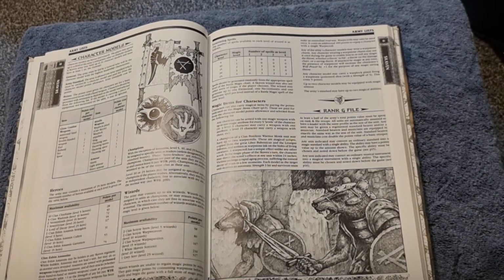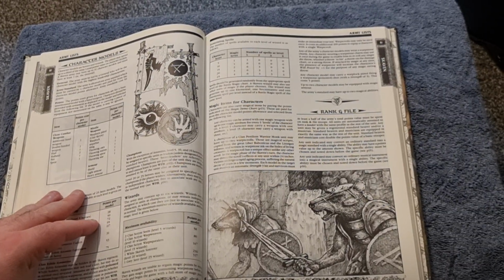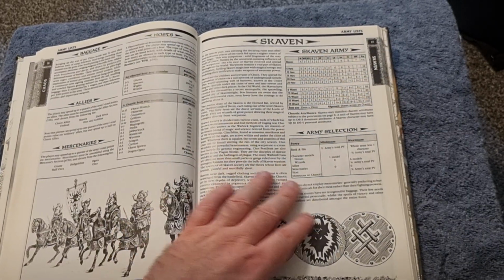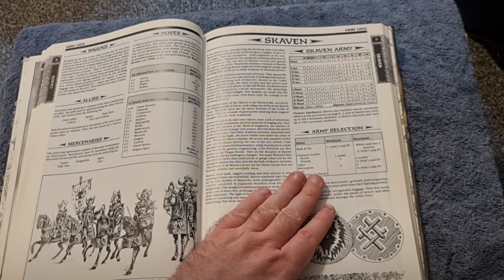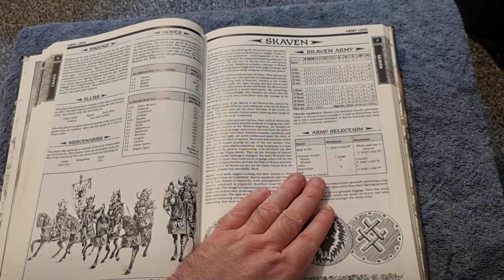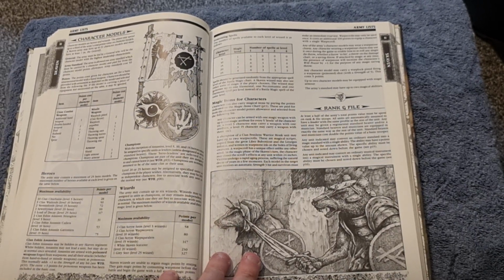Oh, yes, I'm having a look at it. Yeah, sorry, I'm getting distracted by this bit, because I think you have to have at least one hero. You can have up to 6 wizards. Half the army has to be rank and file.